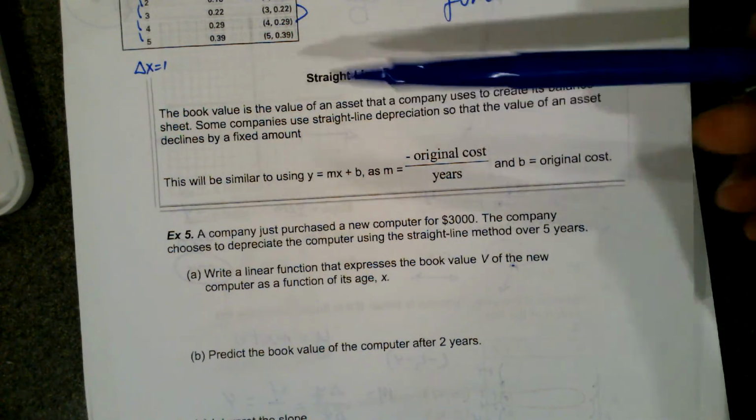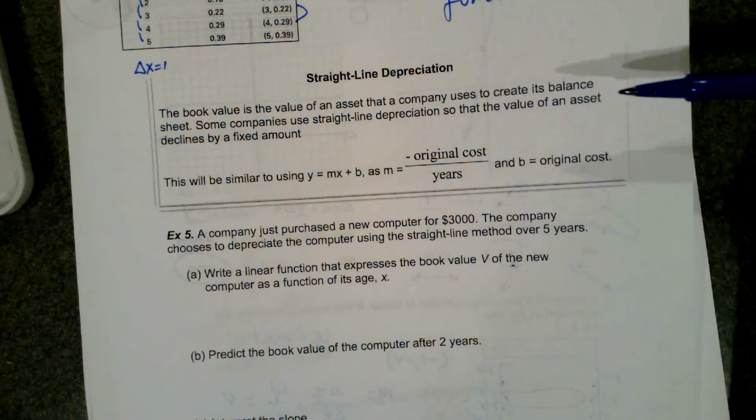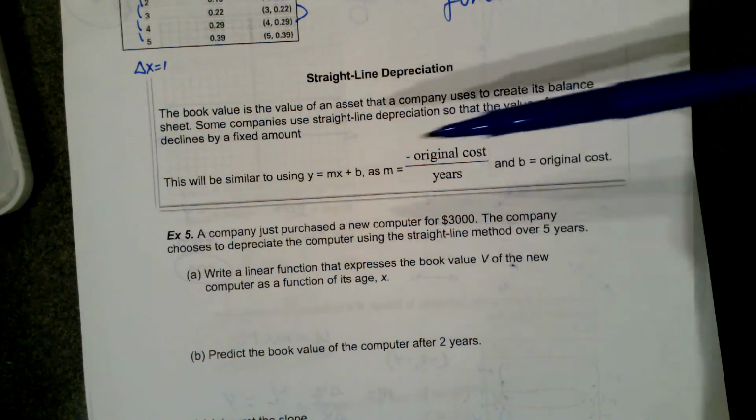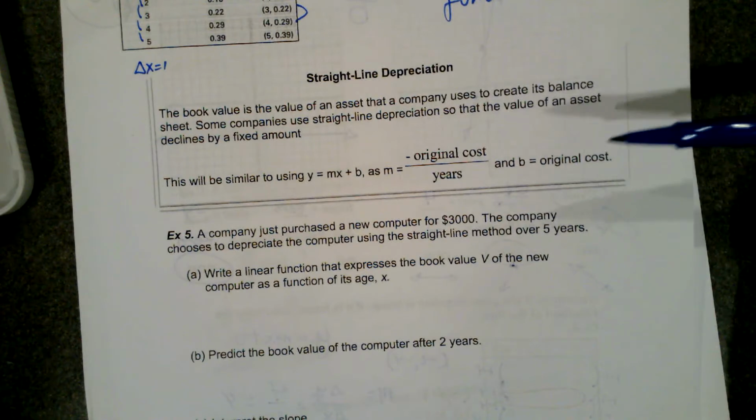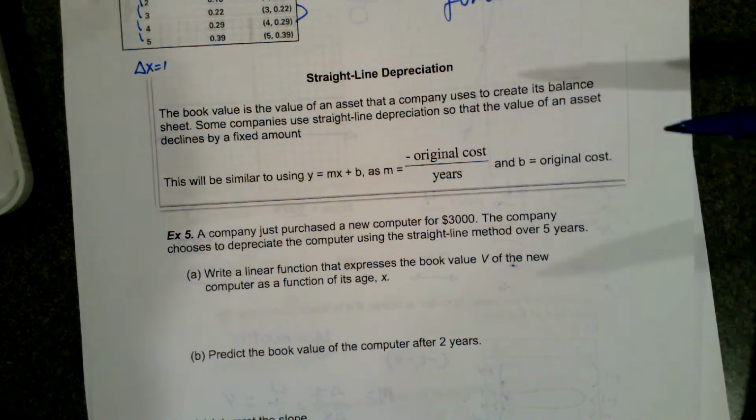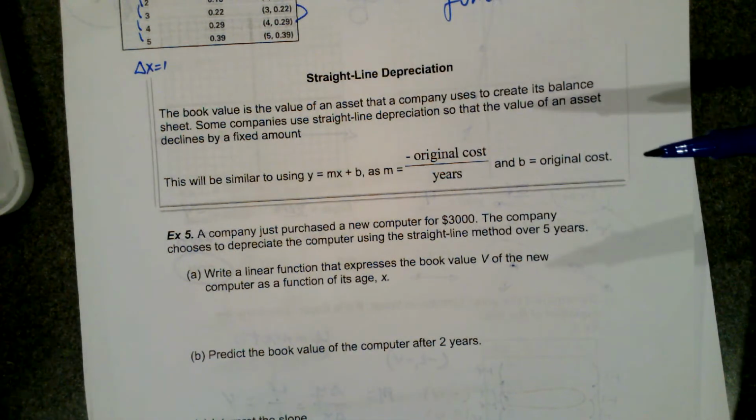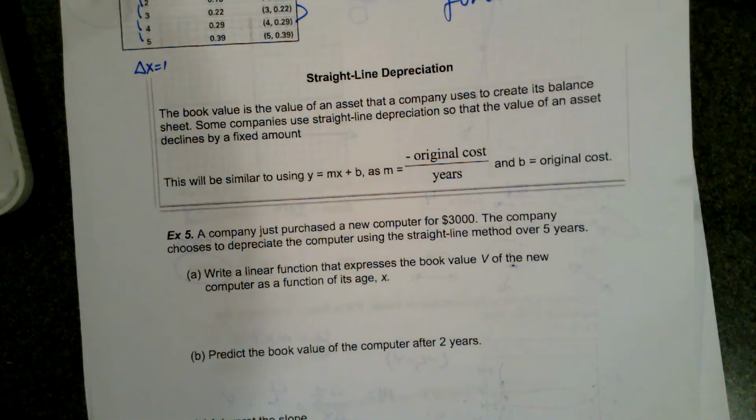So it says the book value is the value of an asset that a company uses to create the balance sheet. Some companies use straight line depreciation so that the value of an asset declines by a fixed amount. This would be computers, laptops. If you owned a rental property, it could be washing machines or stuff like that.